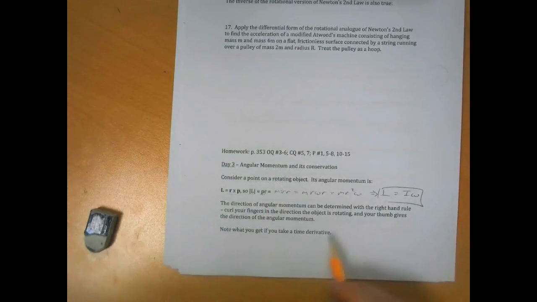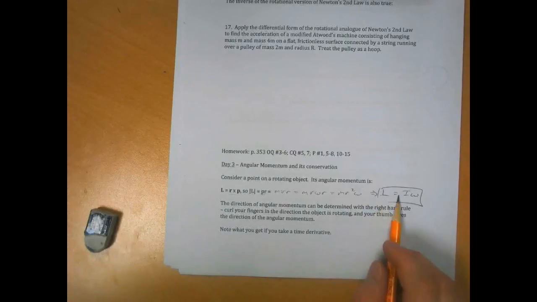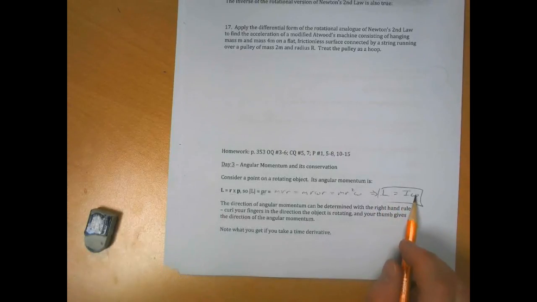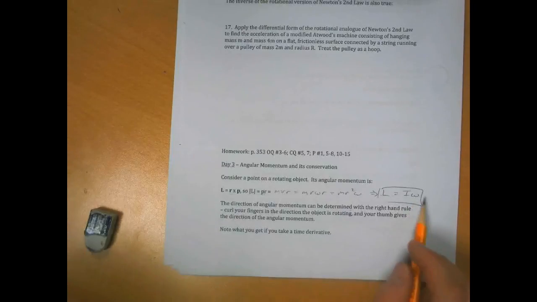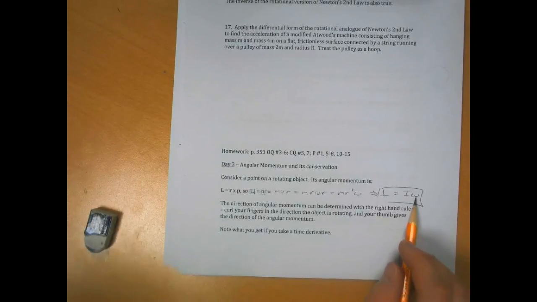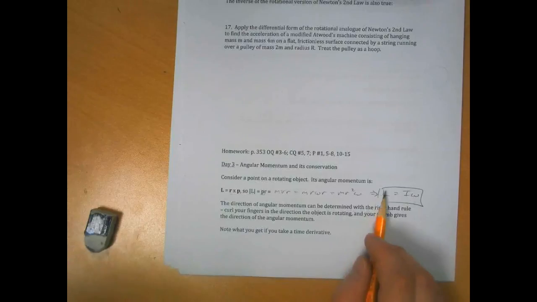Notice if you take a time derivative of this, you get dL/dt equals I d omega/dt. The derivative of angular velocity is angular acceleration, so we get I alpha, and we know the time derivative of angular momentum is torque. So if we take a time derivative of that, we do get the rotational analog of Newton's second law, net torque equals I alpha.